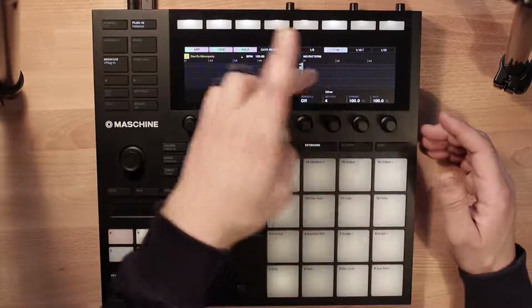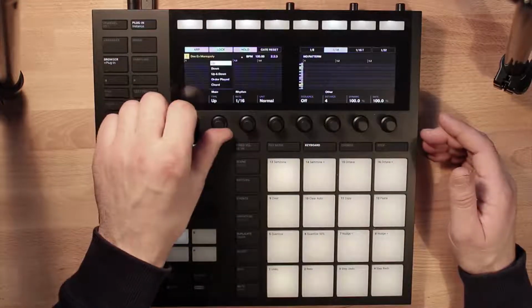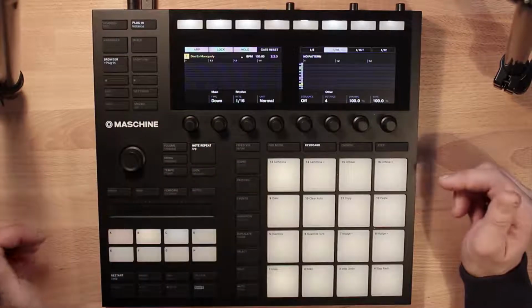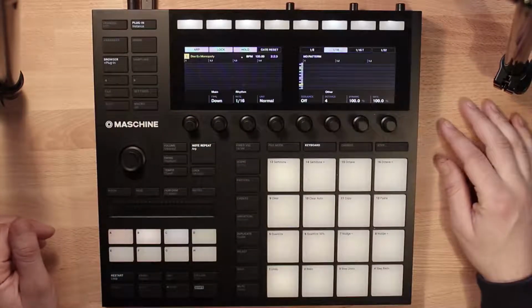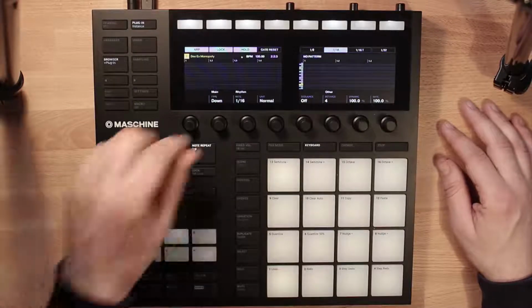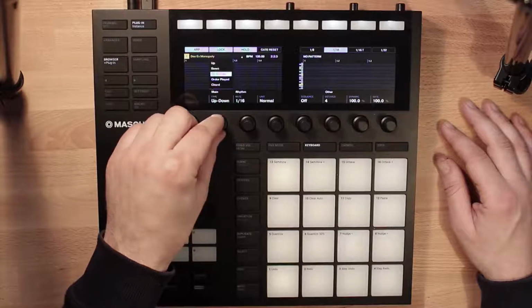And of course, the octaves, if you change this type to down, it starts at the highest octave and then works its way down. Up and down.